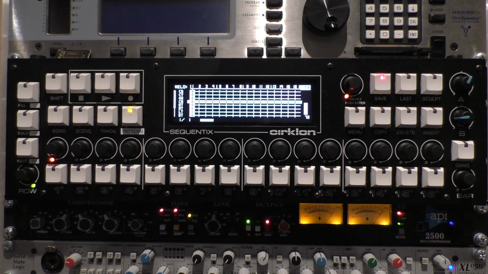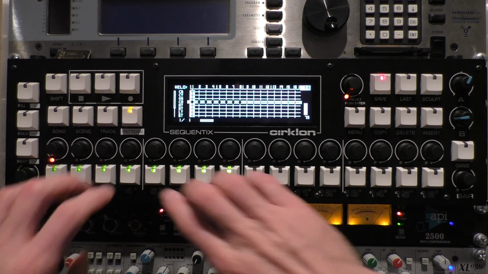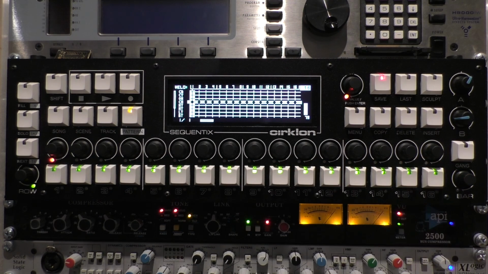By default, the CK pattern shows you 16 steps per bar, but you can change that. So let me give you an example. If I play every closed hat here, that's 16 closed hats in one bar.